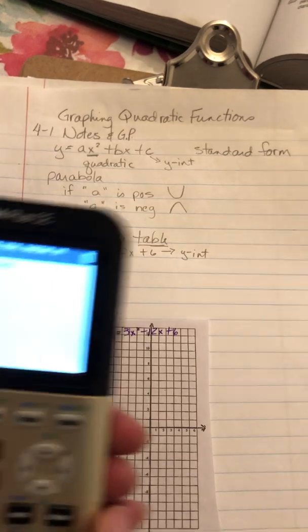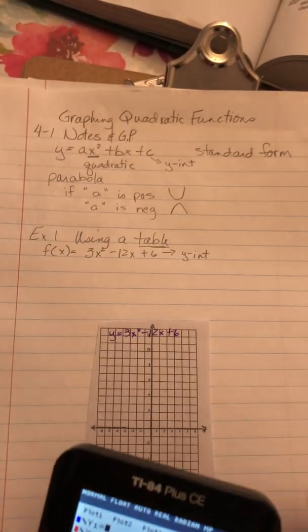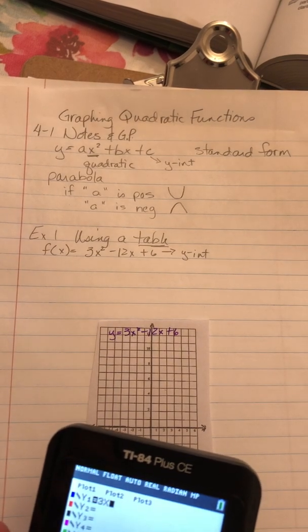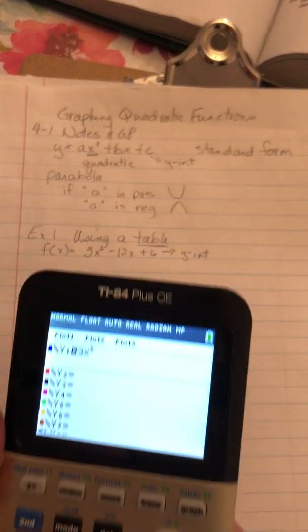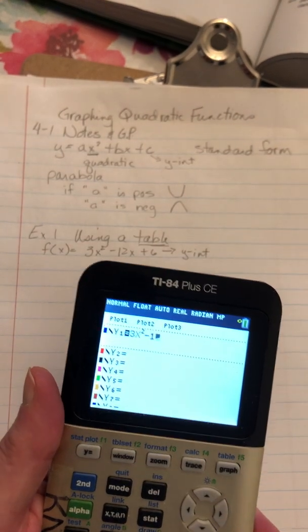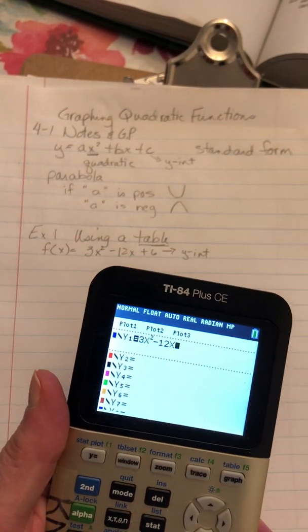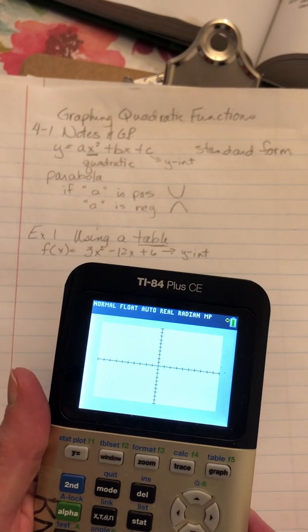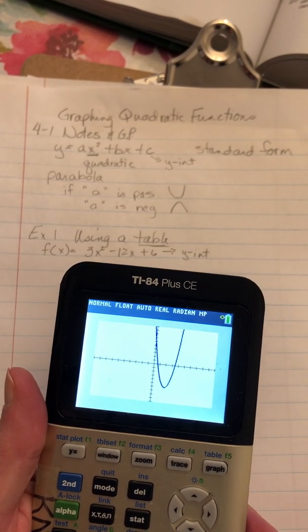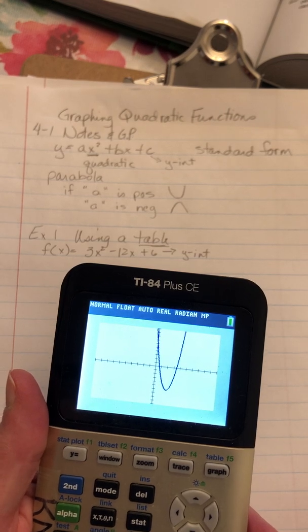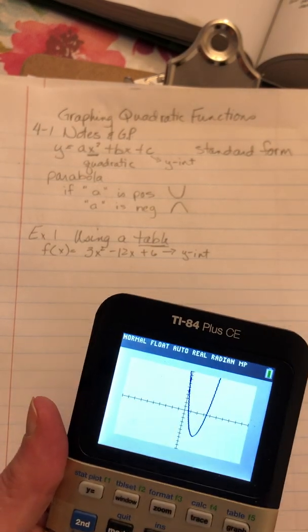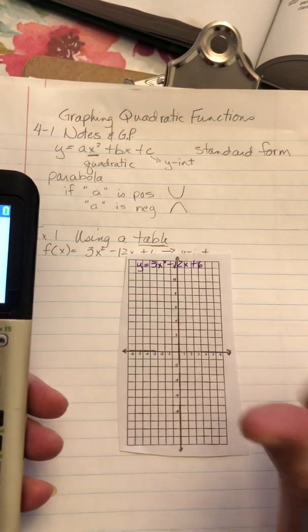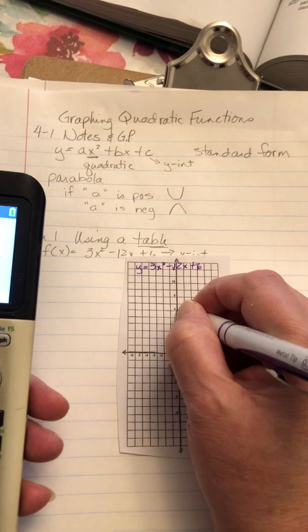So I've got my handy dandy graphing calculator, and I'm going to put in my equation, 3x² minus 12x plus 6. And it's always good to graph it and see what it looks like. Okay, now I already know that my y-intercept is 6, so I could mark that point on my graph.